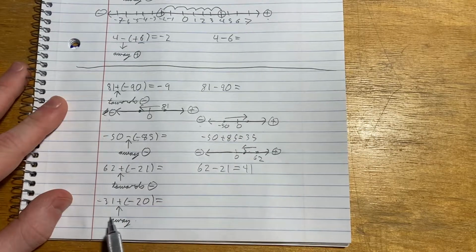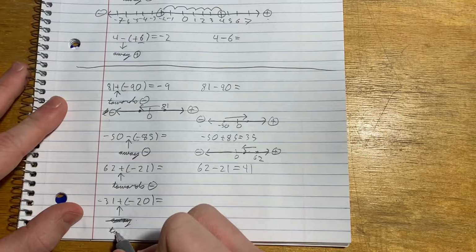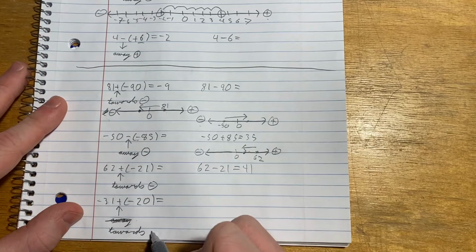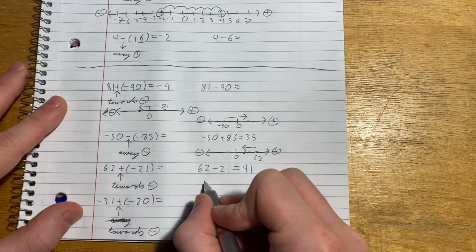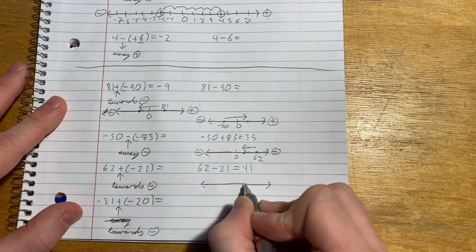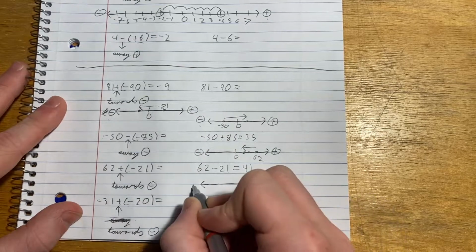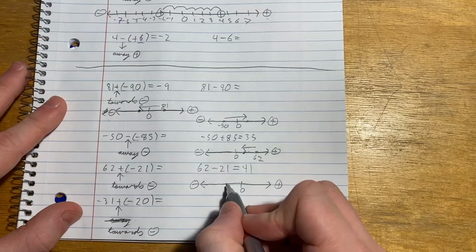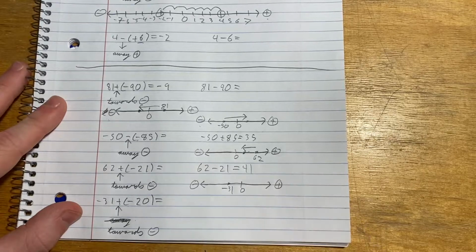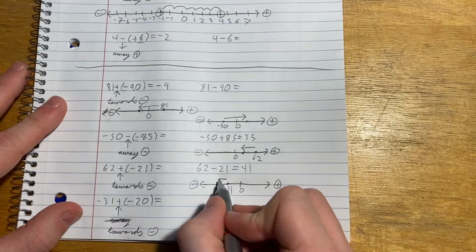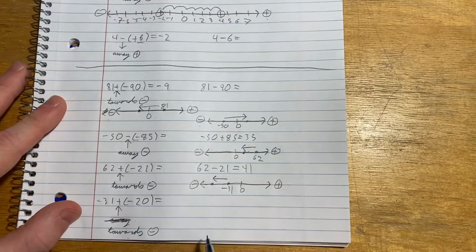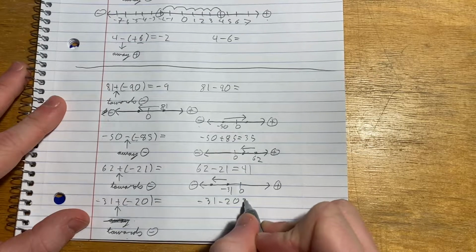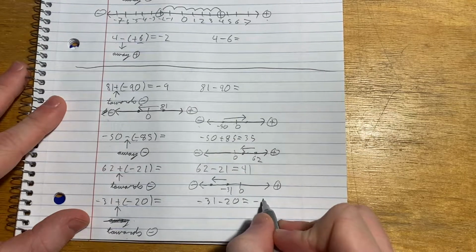We know the plus is towards, oopsies, made a mistake. We know the plus is towards the minus. We can draw the number line. We start at -31. We're going towards the minus sign, which means we can rewrite this as -31 minus 20, which is of course going to be -51.